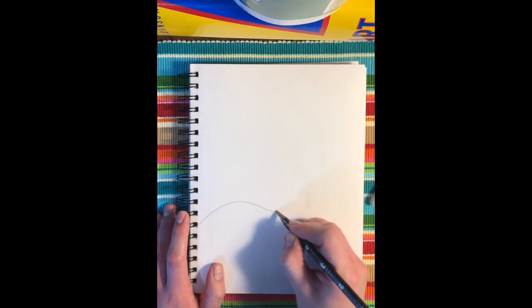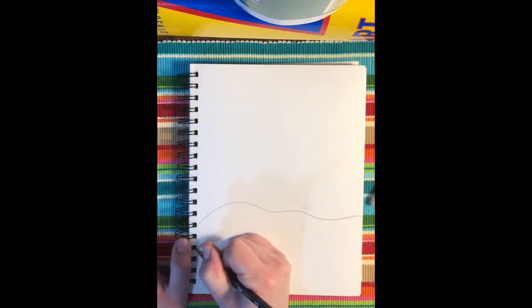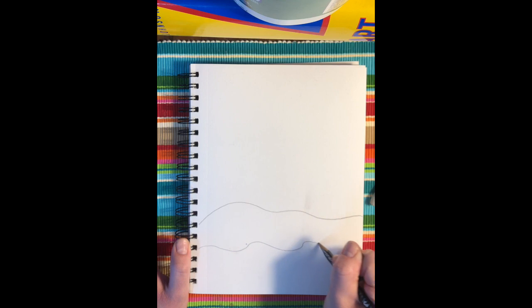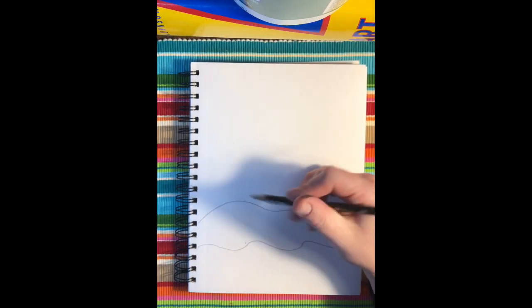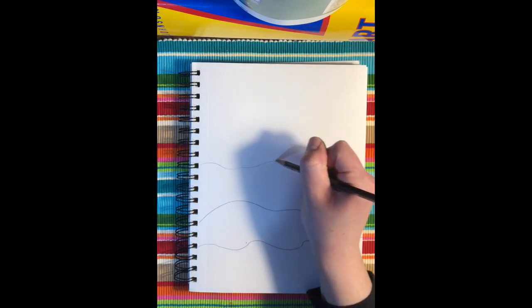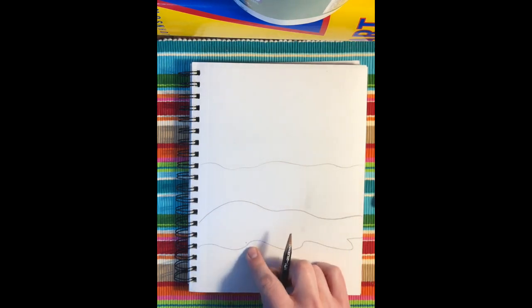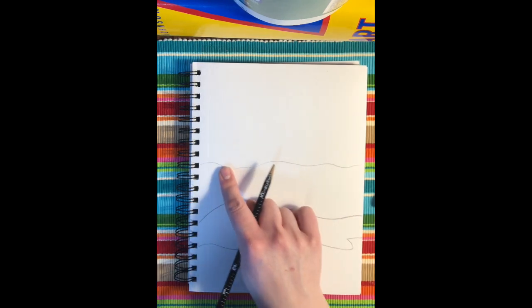I start with a ground line about a third of the way into my page. I'm going to draw my second ground line, or in this case, a water line down below. And in the distance, a second ground line. So I have a water line, a sandy rolling hill, and a further distant line behind.